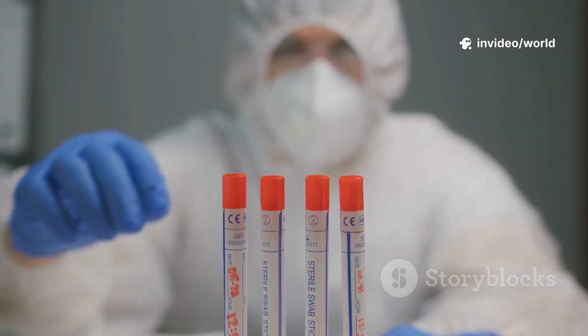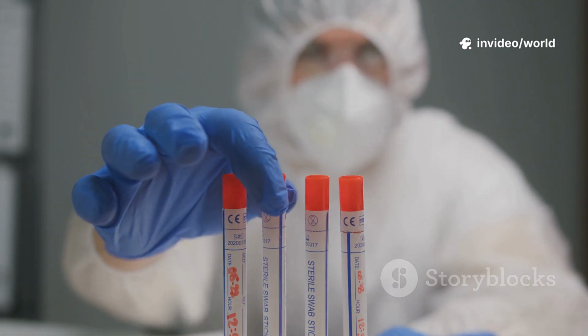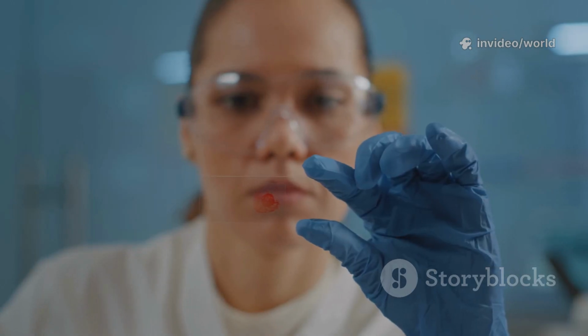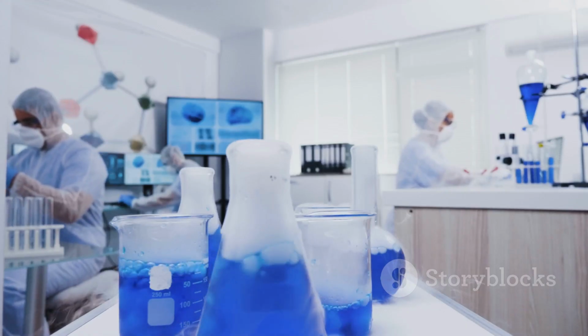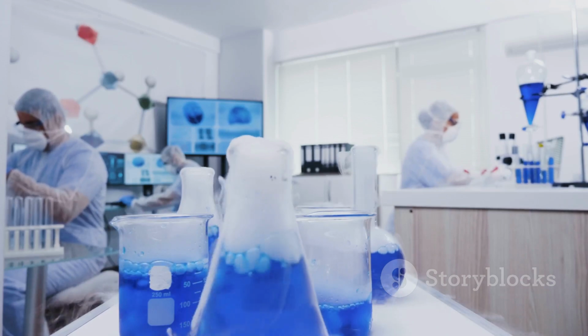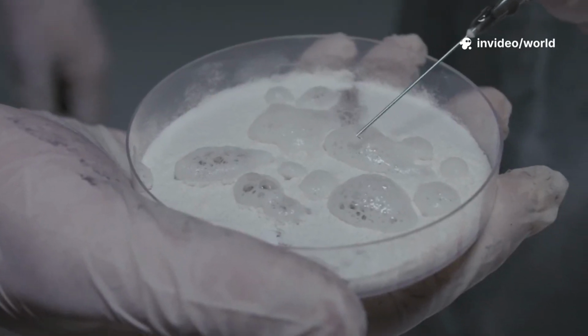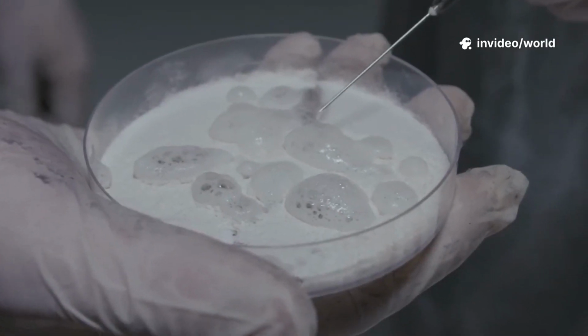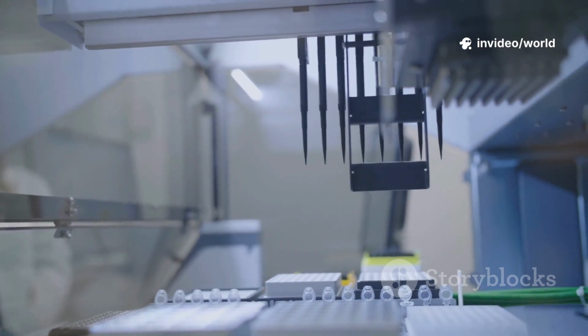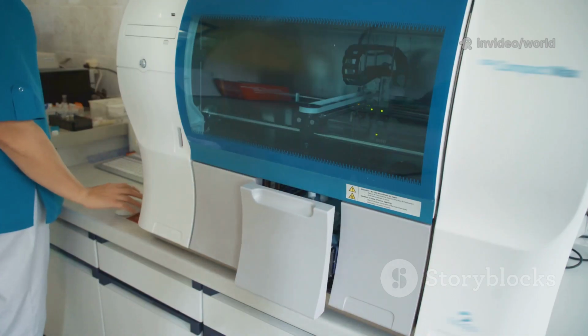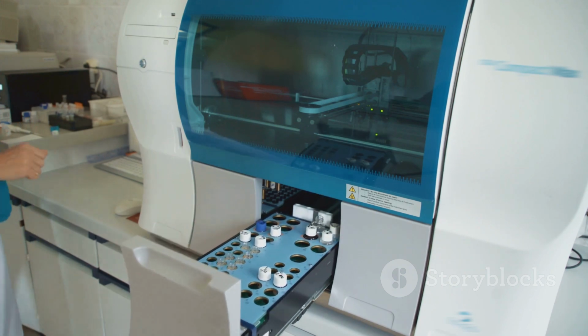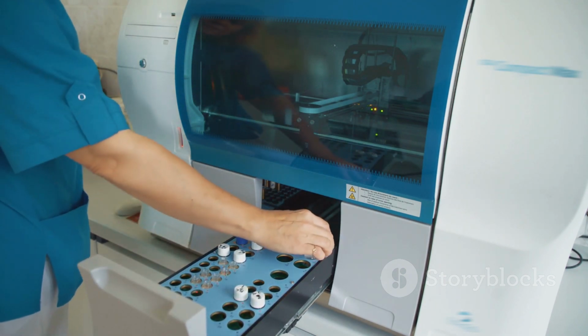First, sample collection, usually sputum, but it could be other specimens. Next, decontamination. I use the NALC-NaOH method to wipe out other bacteria and let the mycobacteria shine through. After that, it's time to inoculate the sample into a liquid medium. Think MGIT 960 system. This is automated, so it keeps an eye on the tubes, watching for any signs of growth for up to 6 weeks.